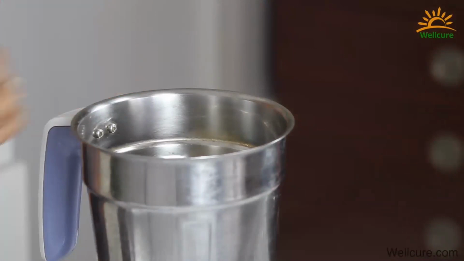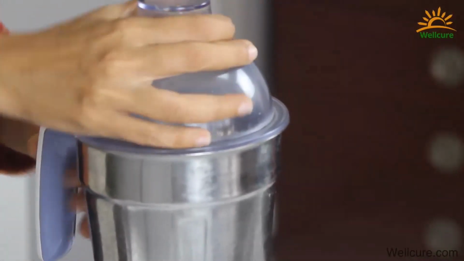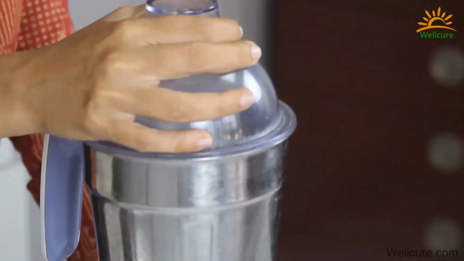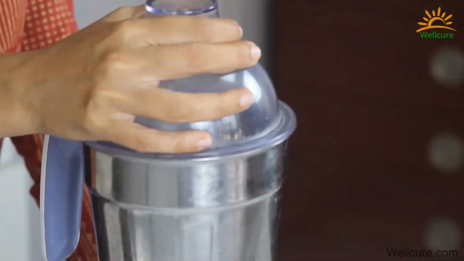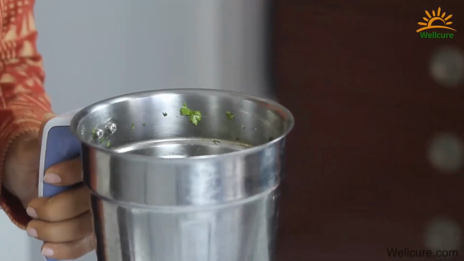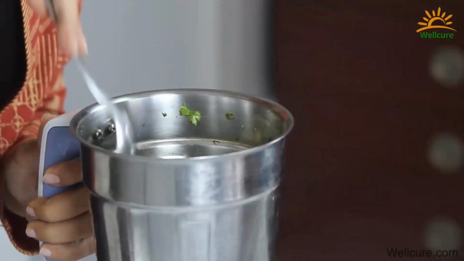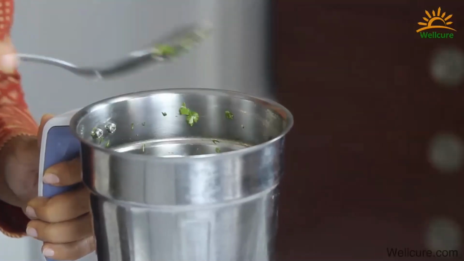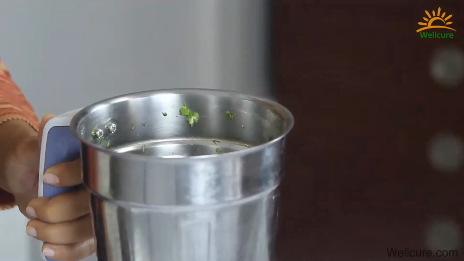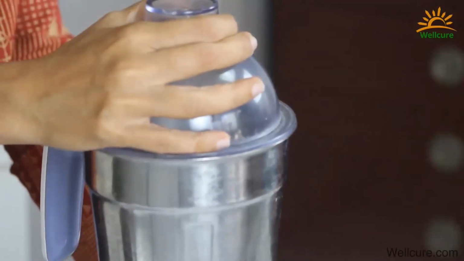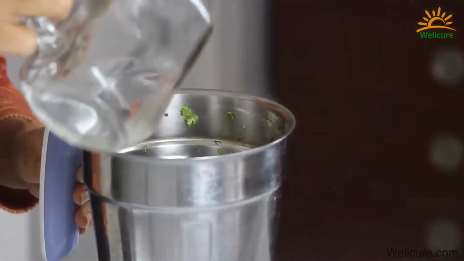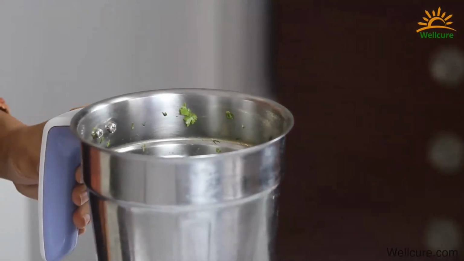We are not going to blend it smooth, but we are going to just crush it a little. Add water so it mixes well.